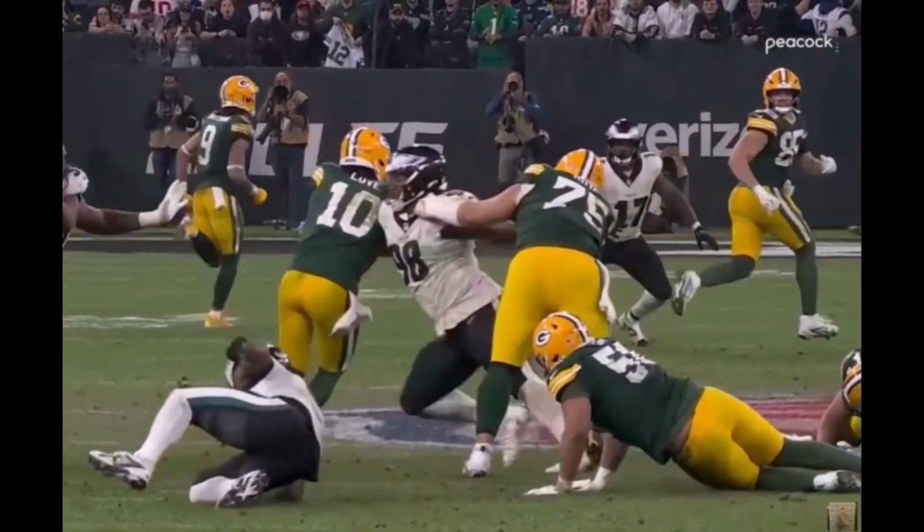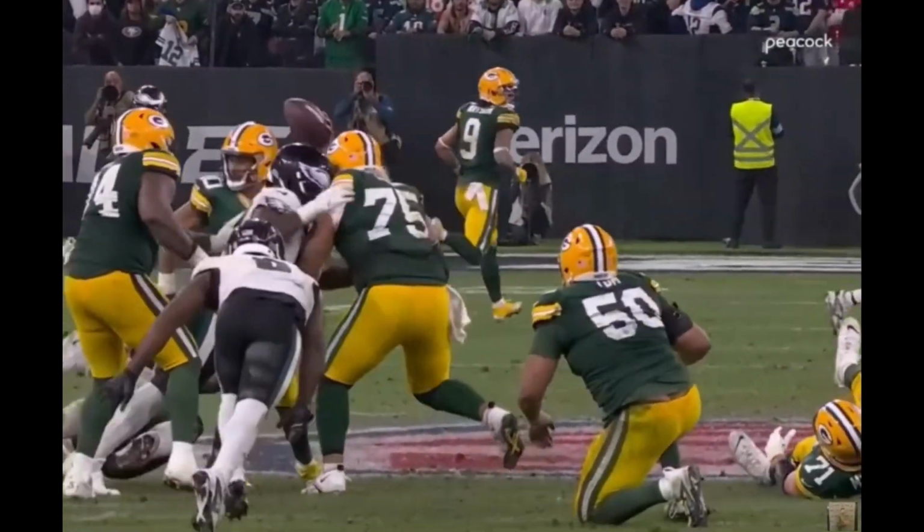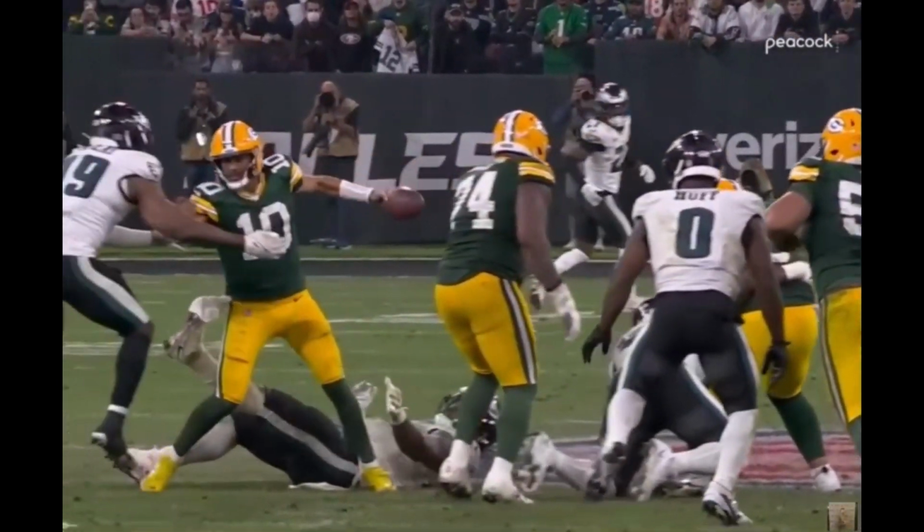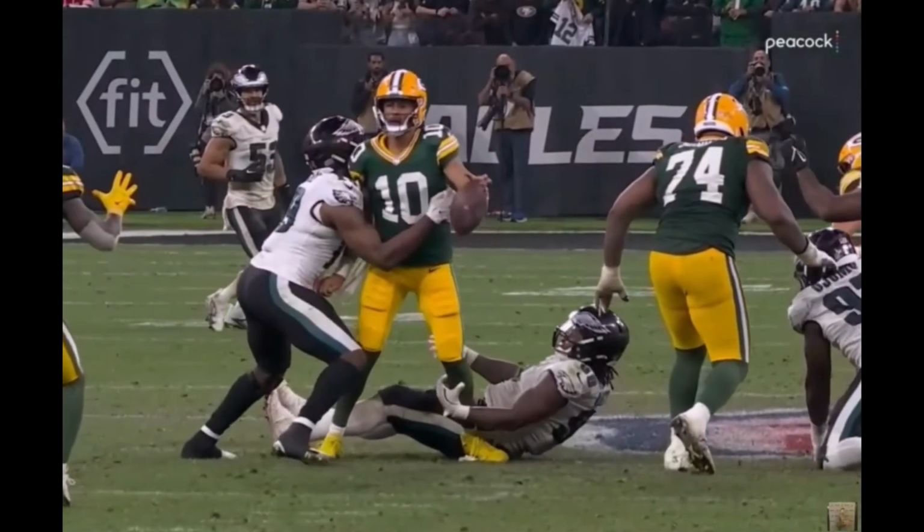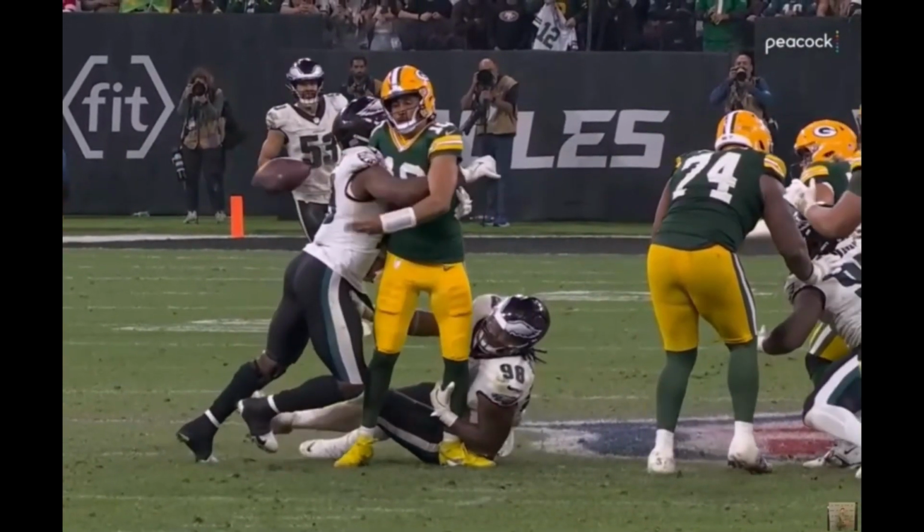Again, the pocket collapses, Love trying to avoid the sack. And here comes the pressure with a defender going low and a defender coming high. So this time, we're going to look at Love's left knee right here. Yes, his ankle is turned. We know the inside portion of his ankle is going to be under a lot of stress and compression, but so is his knee here.